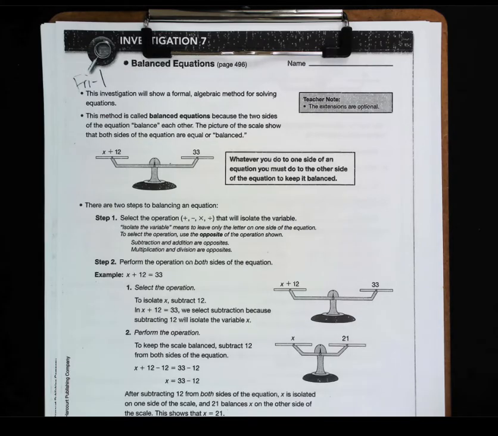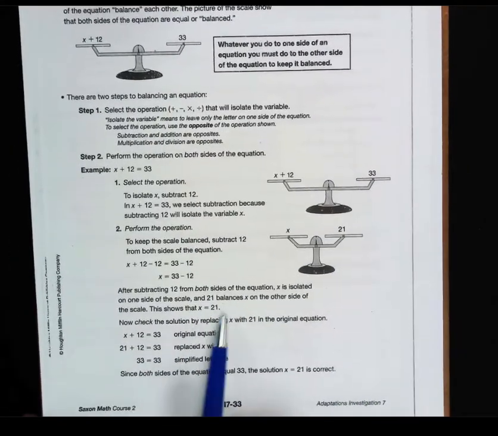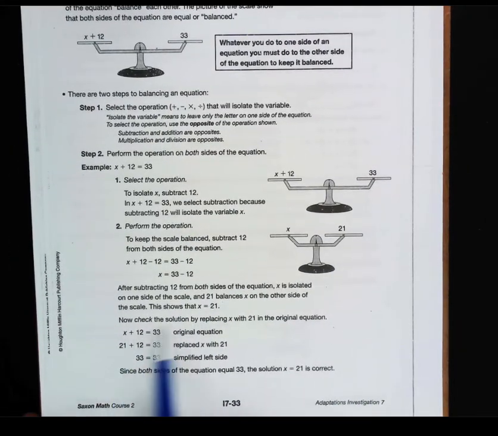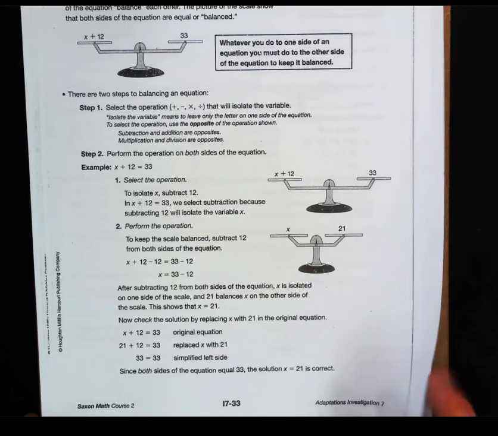I'm down to 21. Okay, so after you do all the subtraction, then you can stick back in and check your answer. I think x is 21, so 21 plus 12 is 33. 33 is equal to 33. Because they balance, they're the same. Okay, so you had a page of explaining it to you.